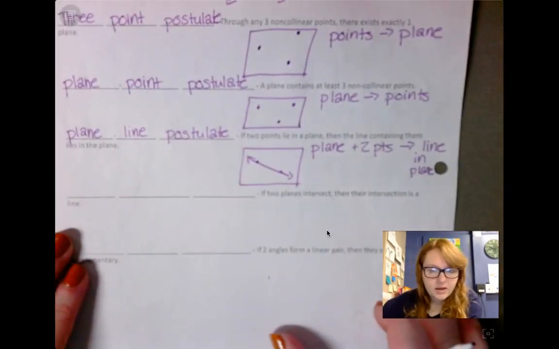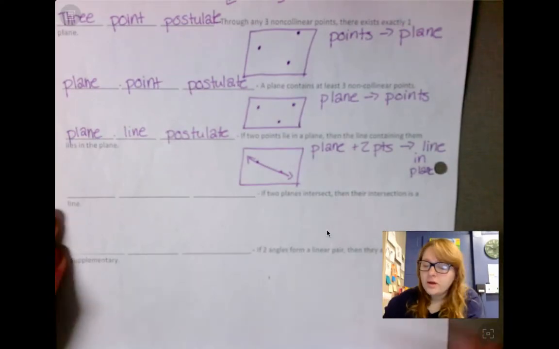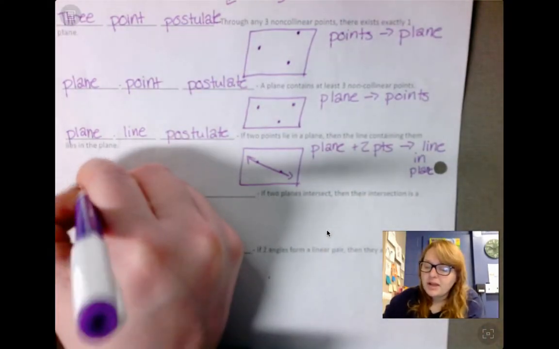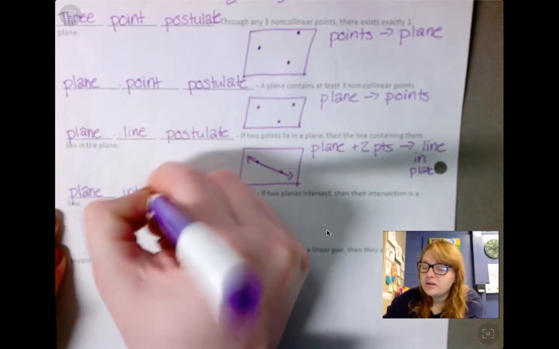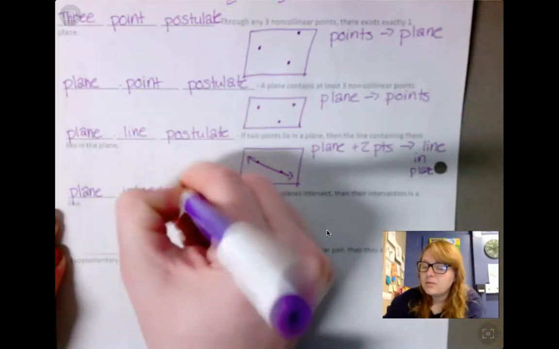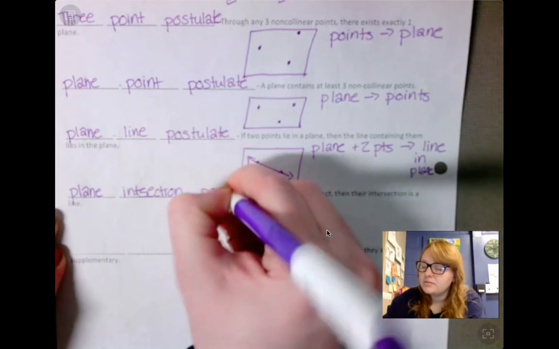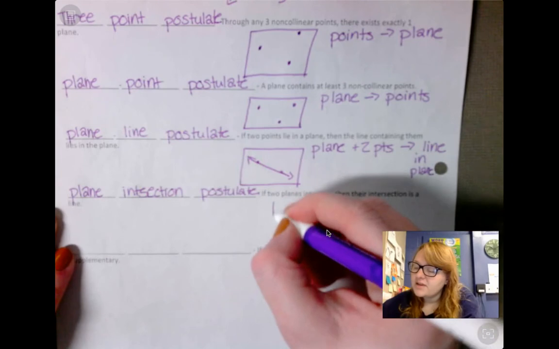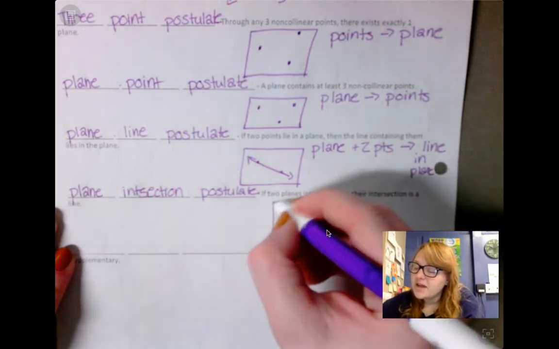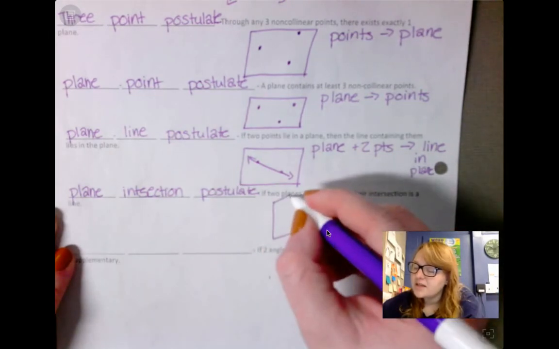Okay, so only 2 more. This next one is the plane intersection postulate. And that says that if you have 2 planes that intersect, their intersection is a line.